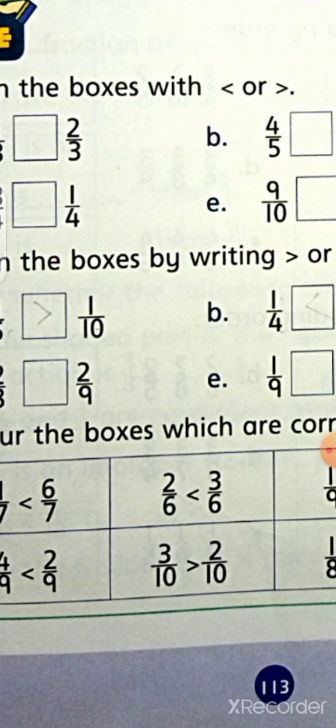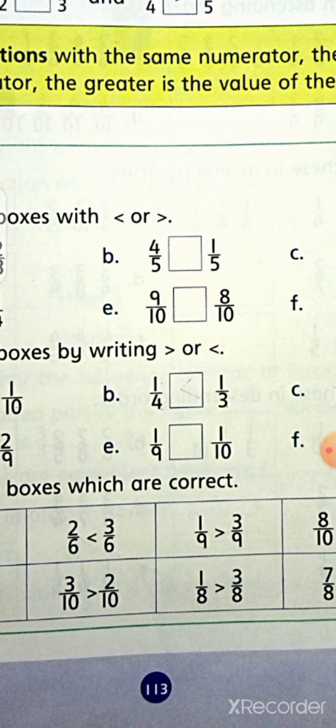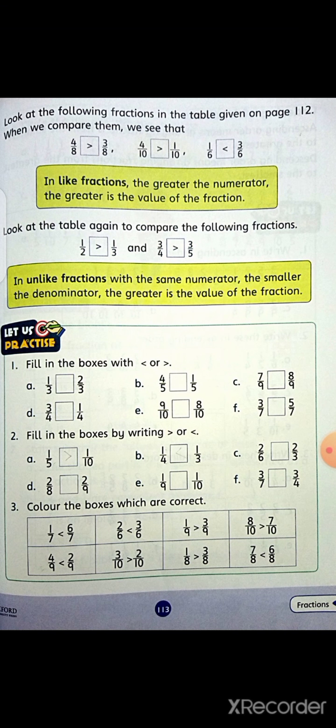Very good. 3 over 9 is greater. Here it is shown 1 over 9 is greater than 3 over 9, that is wrong. You will not color this box. You have to color only those boxes which are correct, where the signs match the fractions. In the same way, you will do the rest of the fractions, think and then color.